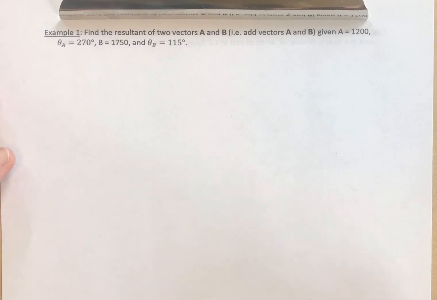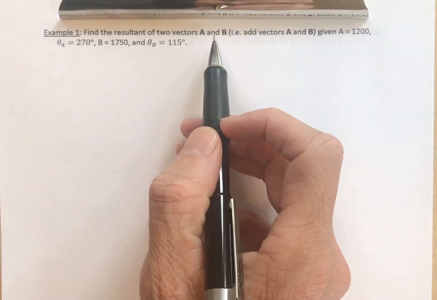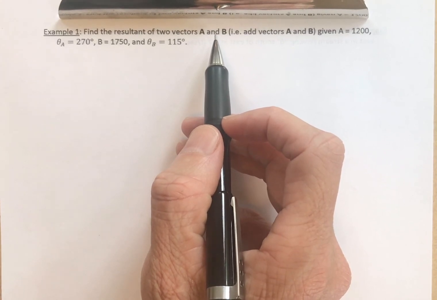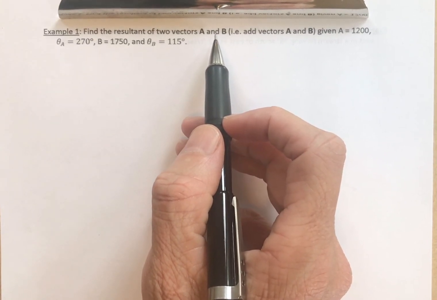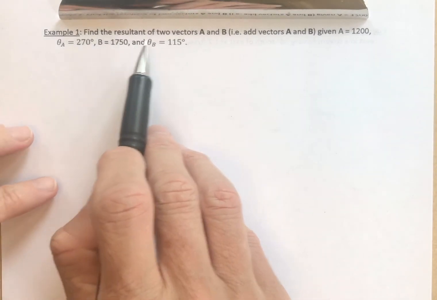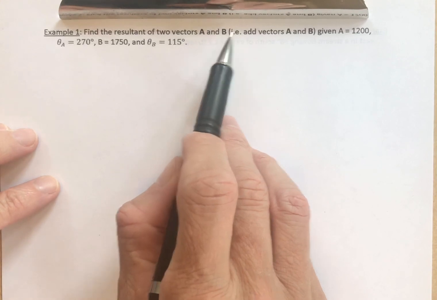Example number 1, find the resultant of 2 vectors. Let me make sure I can find my page here. I'm on the wrong page in my notes. Find the resultant of 2 vectors A and B. In other words, we're going to add them.